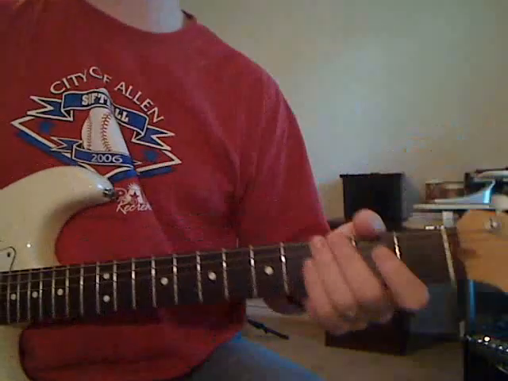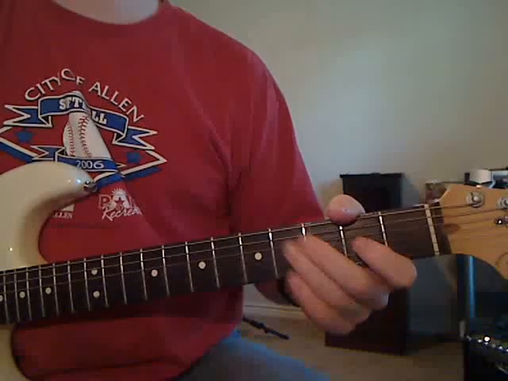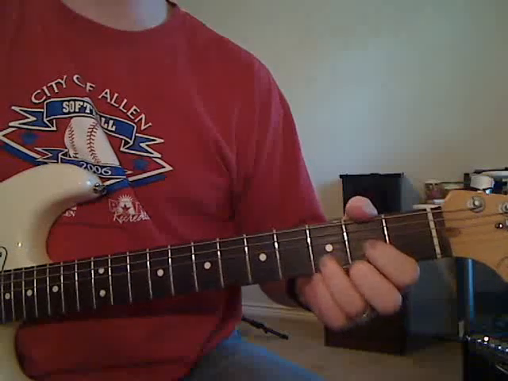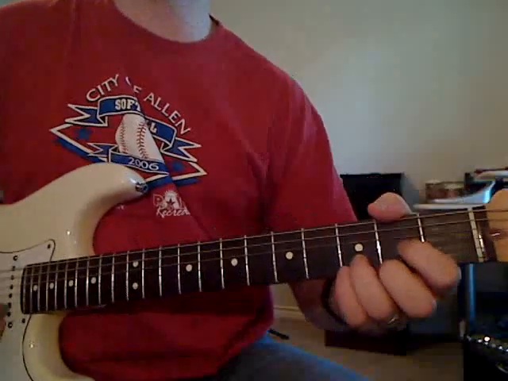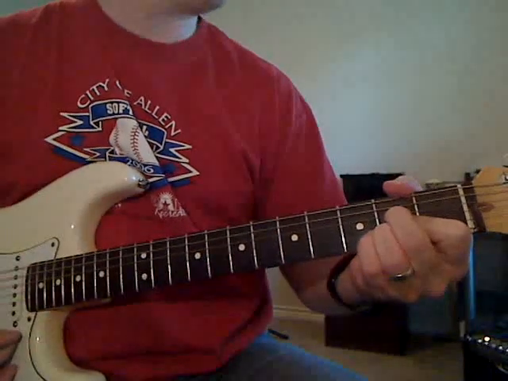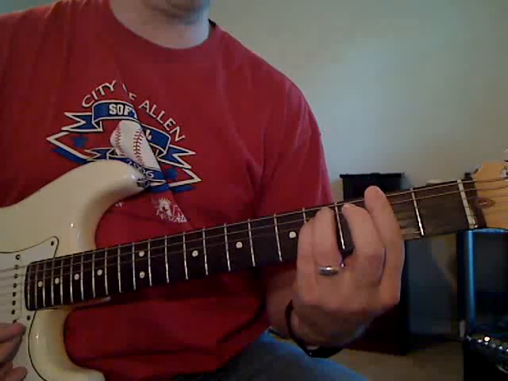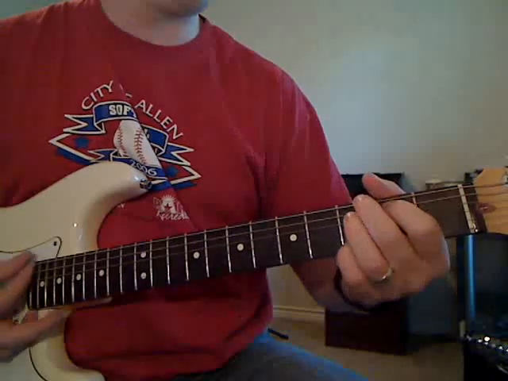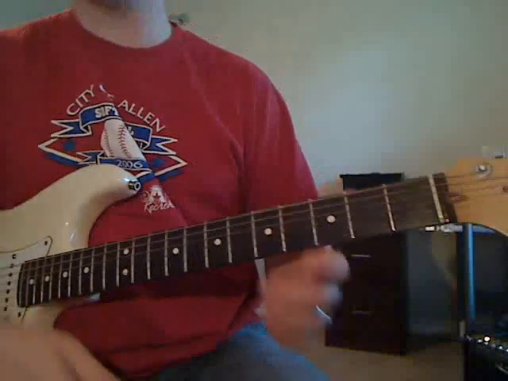Let me play the original song real quick, and if you recognize these chords already, then you'll be set to go. You'll be ready to play it. I'm just going to play through them real quick and then show you how to play each chord as we get to it. So let me play the chord progression that you're going to learn. Okay, now that's the chord progression.